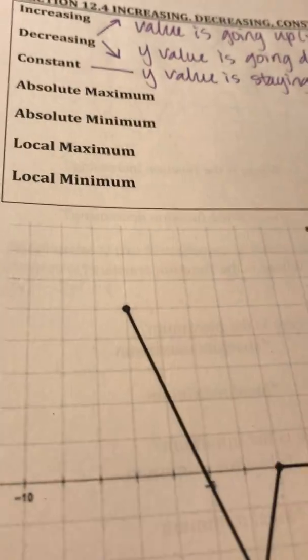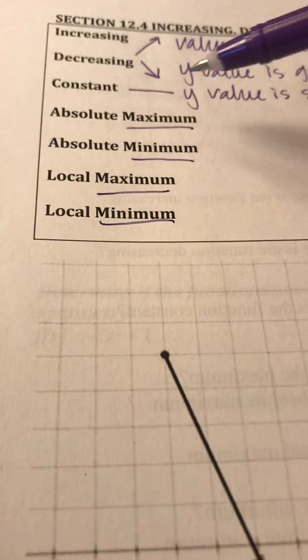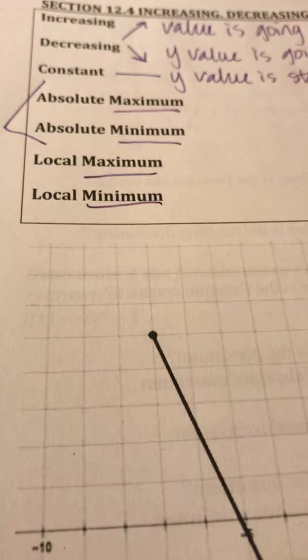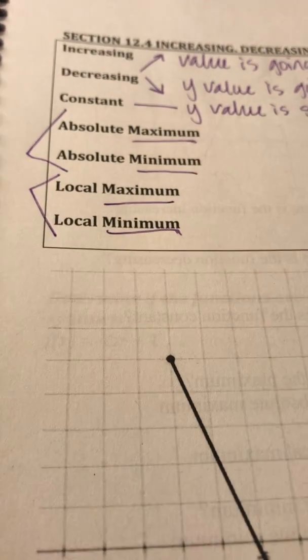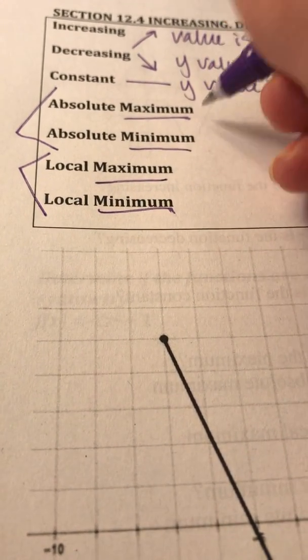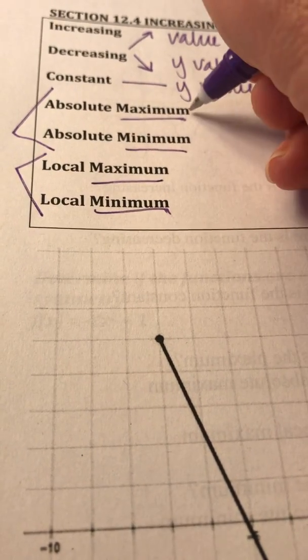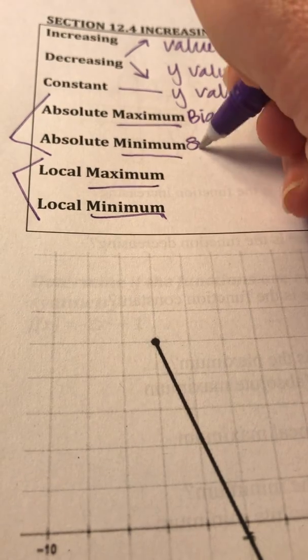This next part, we're talking about maximums and minimums, okay? There are two different kinds: the absolute maximum and minimum, and the local maximum and minimum. For the absolute, we know maximum is biggest and minimum is smallest.